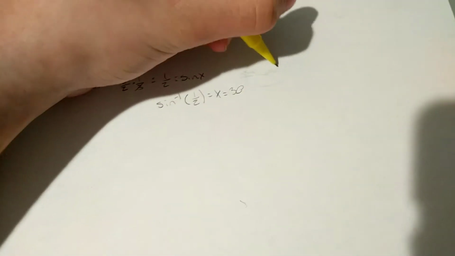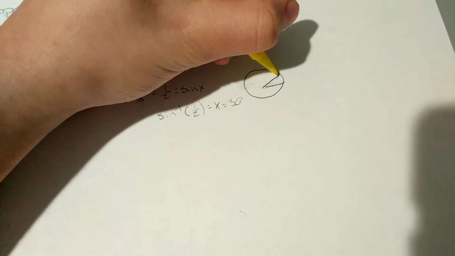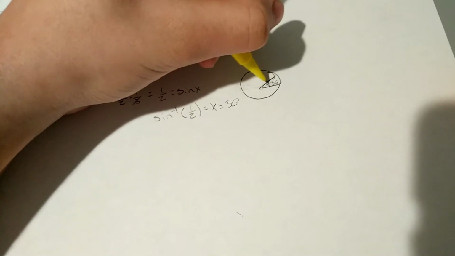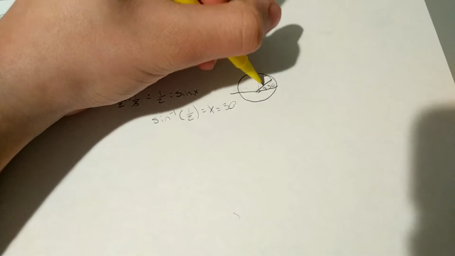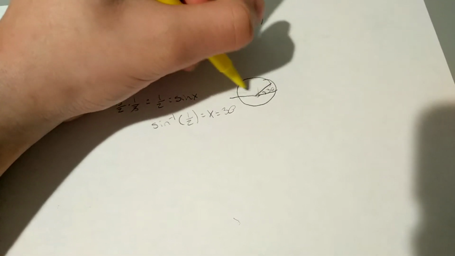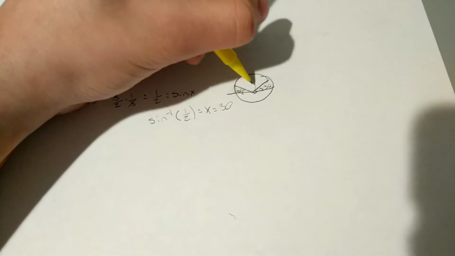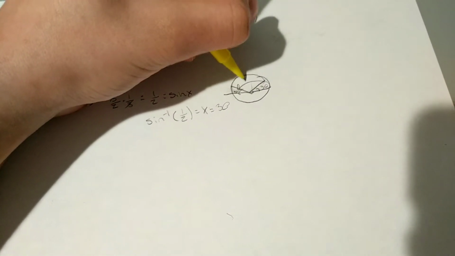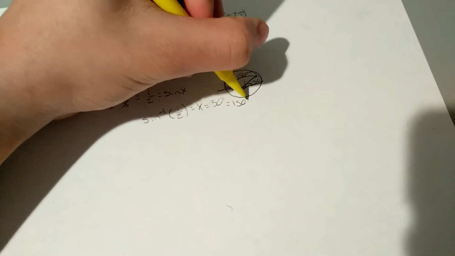Now, important thing to notice, if you draw your unit circle, and you have 30 degrees right here, that means that since it's a sine, which on a unit circle is just a y coordinate, it's going to also have the same thing right here when this angle is 30, meaning that this right here is 150. So now you actually have two values for x, 30 and 150.